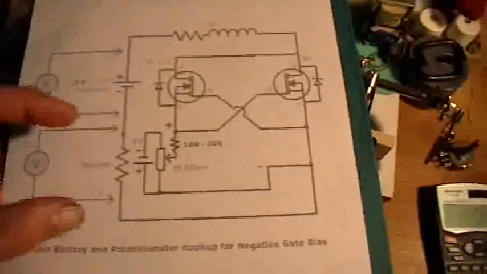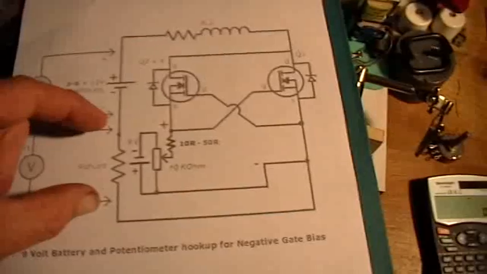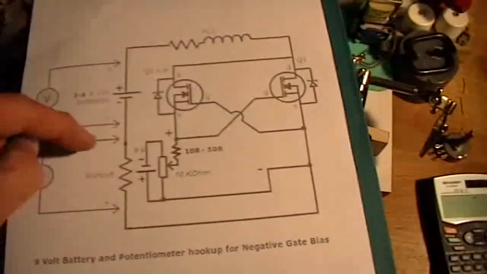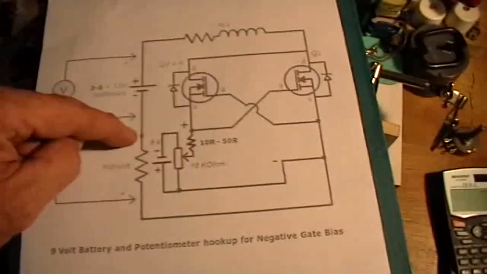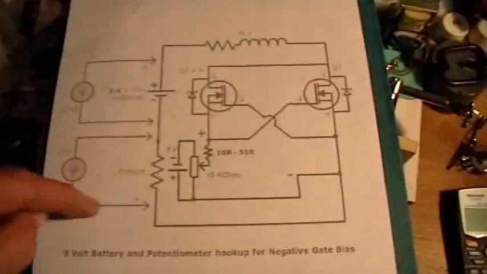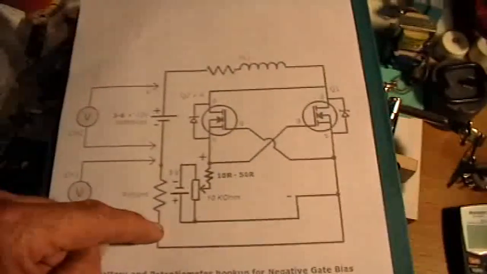So going to the circuit diagram, with the B channel of the scope we're looking at this point right here across the current viewing shunt. The ground lead of the probe is connected to the common circuit ground, and the positive tip lead of the probe is connected here.